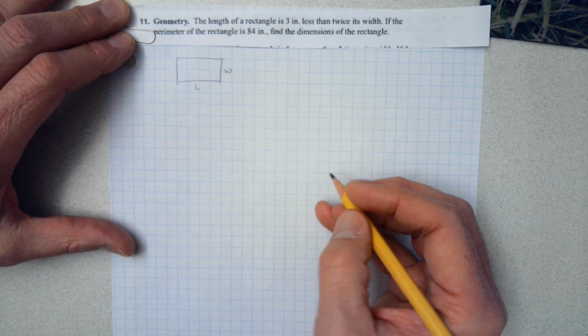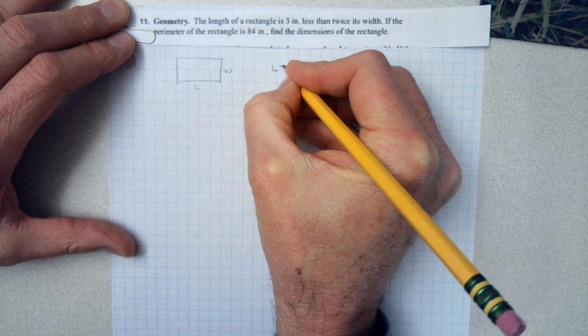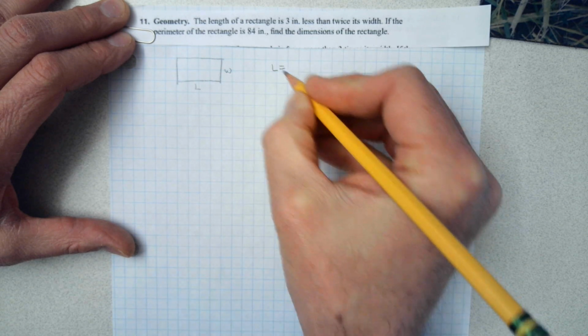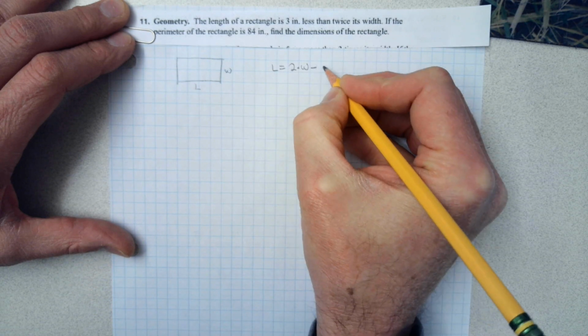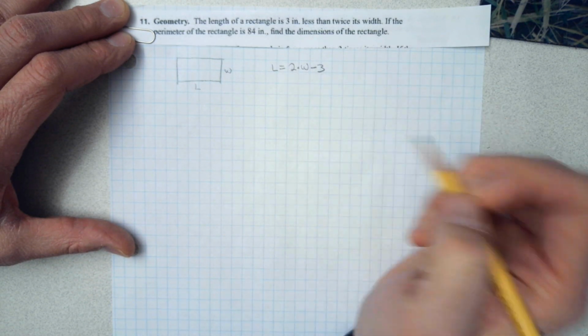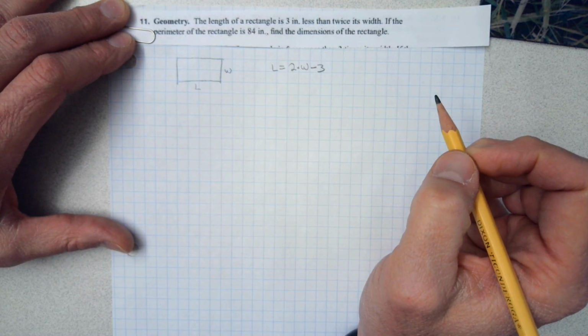It says that the length of the rectangle is, okay, so L is 3 less than twice the width. So if I get twice the width, I want to go 3 smaller than that, 3 less than twice the width. That's a relationship that it's giving me between the length and the width.